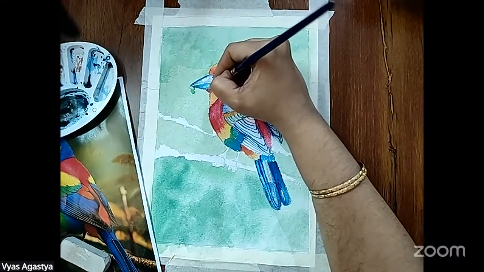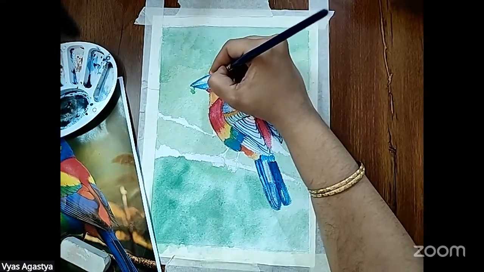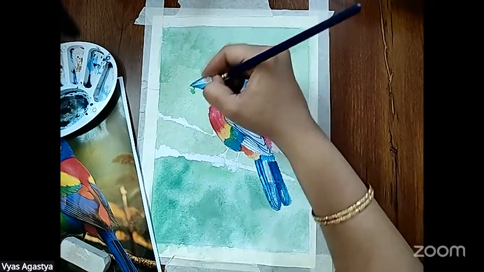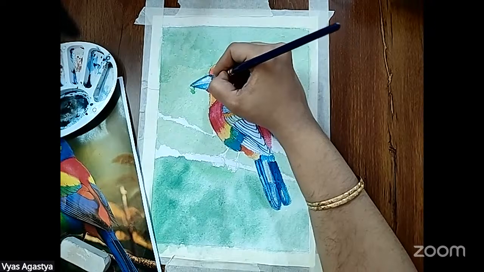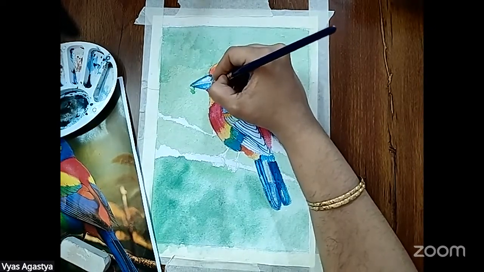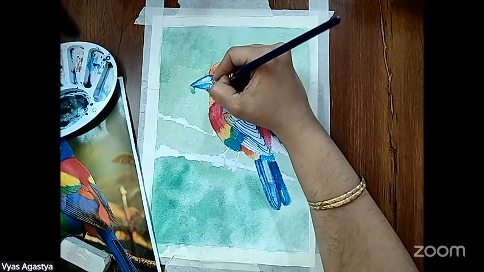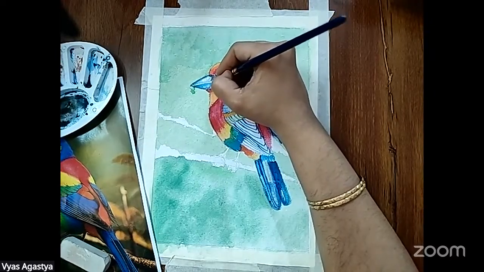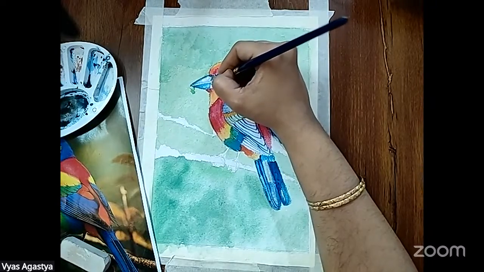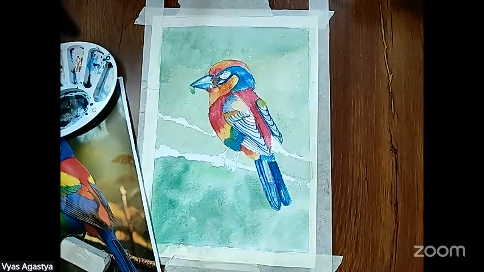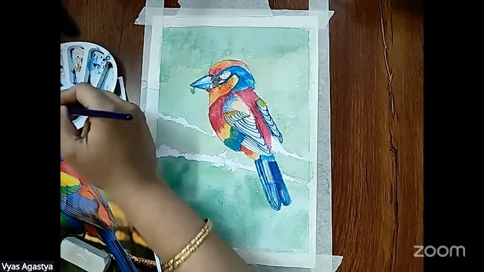So I hope everyone is understanding what I am telling. I hope everyone is noting it down so that you can practice in future. That's it. Once it gets dry, if you want, you can add one more layer to it. If needed, you can add.